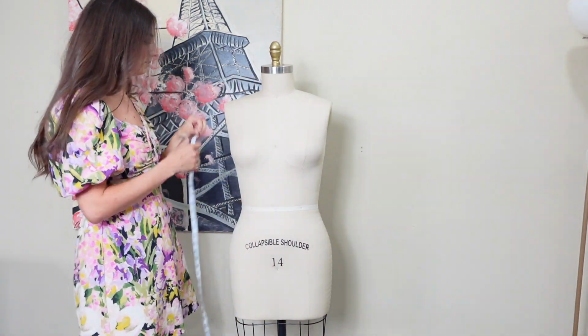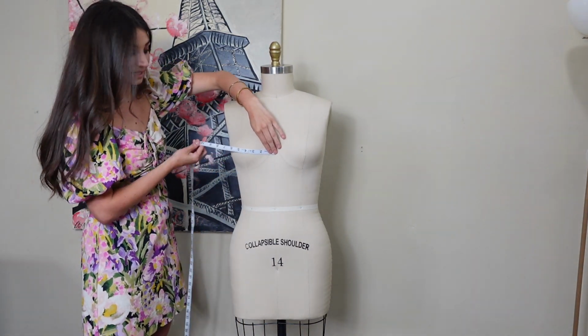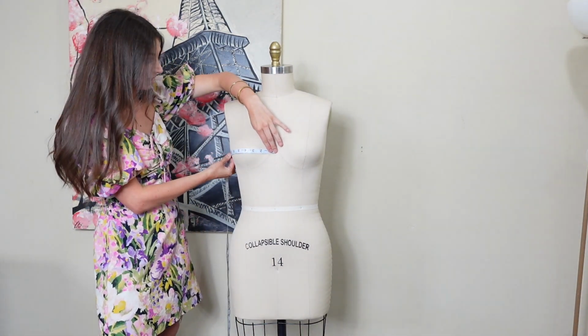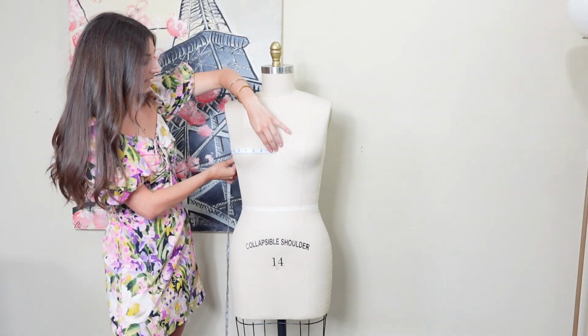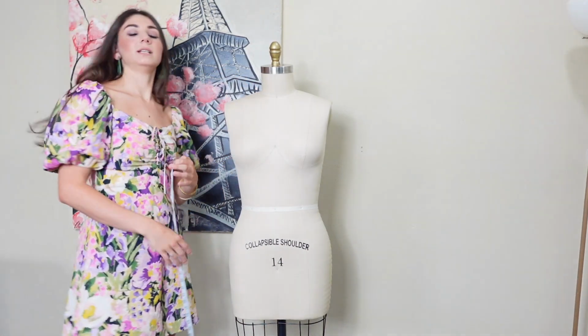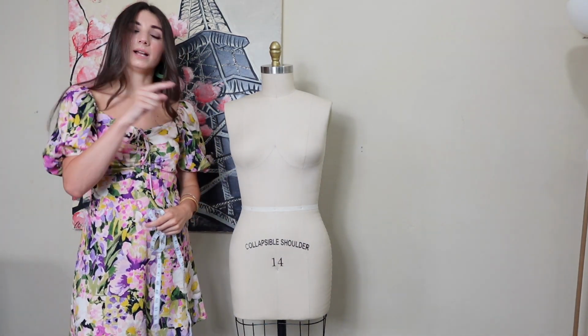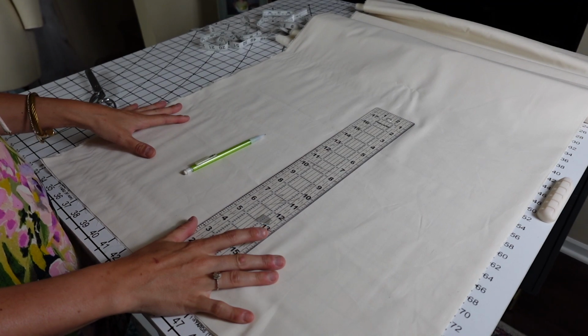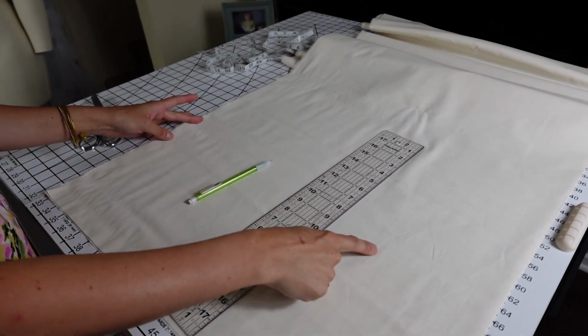Then across the bust, you're going to go from the center front all the way to the side seam. You're going to go across the bust again because it's going to give you the longest measurement. And that is sitting right at 11 inches. So essentially you're looking at cutting out a rectangle that is 18 inches by 11 inches. Essentially think in your brain, we're going 18 inches by 11 inches wide.